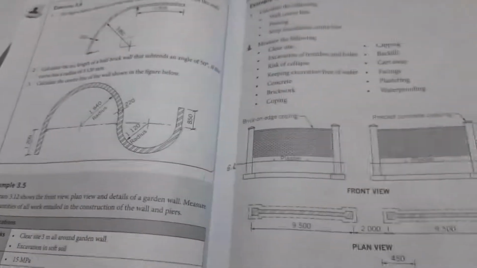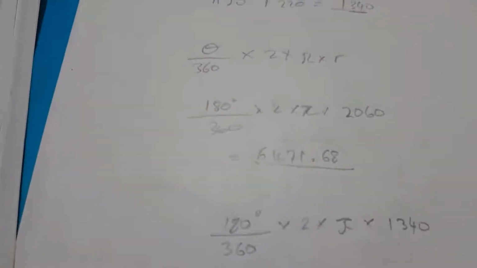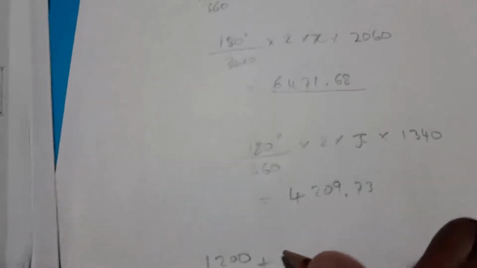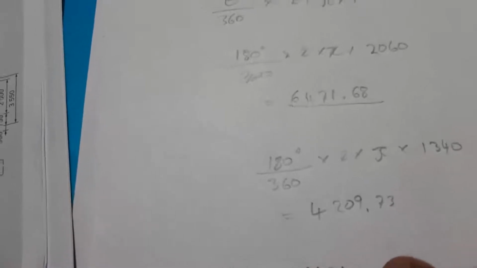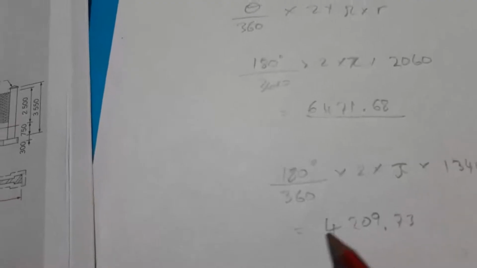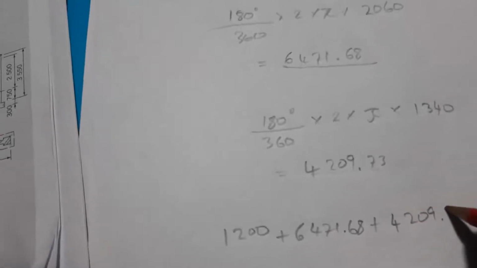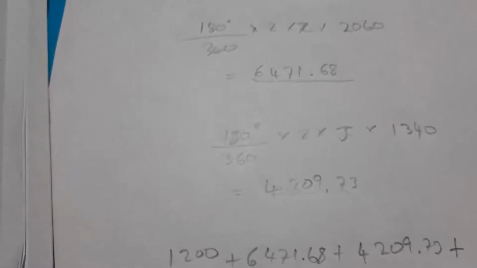The center line will be the 1200 plus the length of your semicircular curve, which is 6471.68, plus another length of your semicircular curve, which is 4209.73, then plus 850, which will give you the center line.